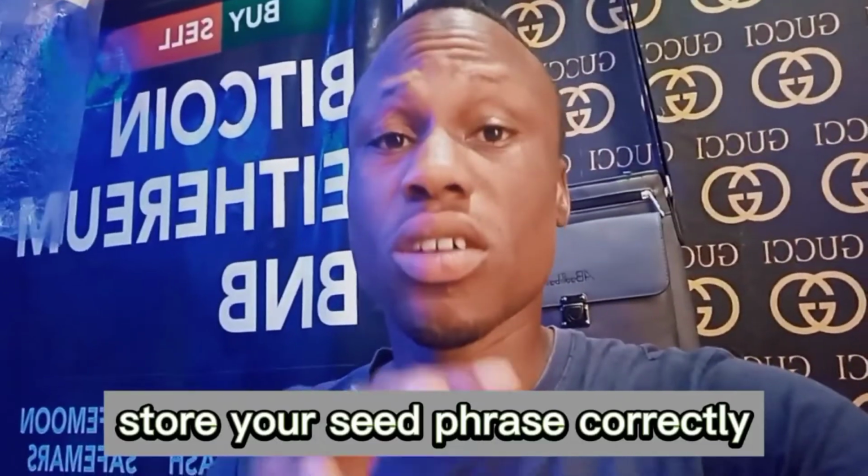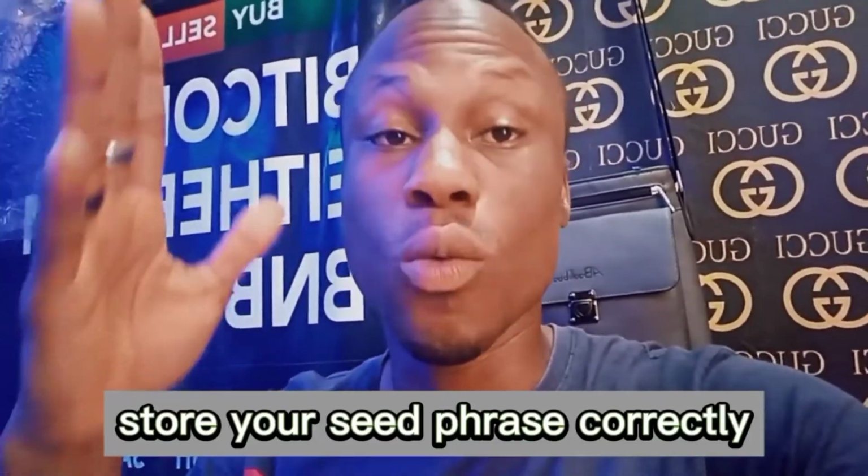Make sure that you're not mixing the letters or the words, and make sure that you're not confusing the initials of the words. Then after saving your recovery phrase, try re-importing your wallet and see if it actually works. When this is checked, then you can go ahead to create a watch-only wallet.